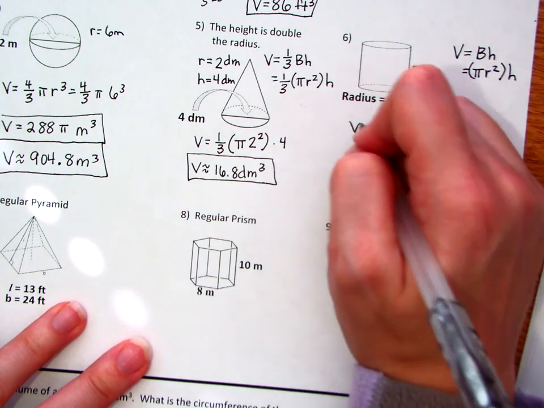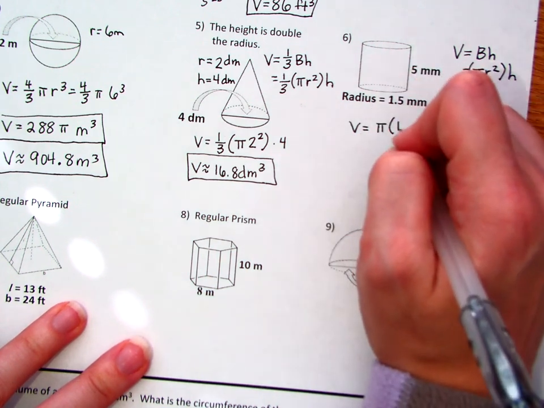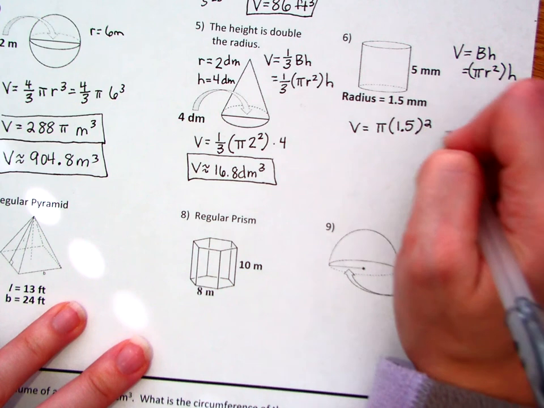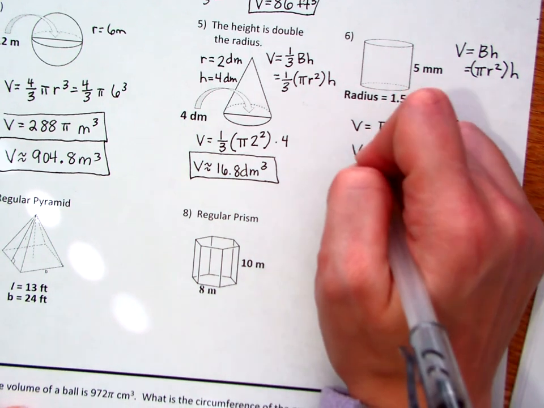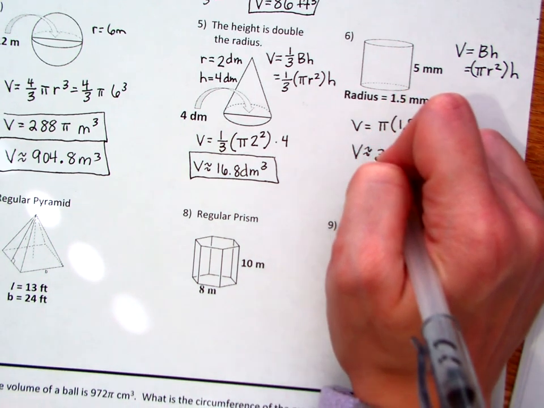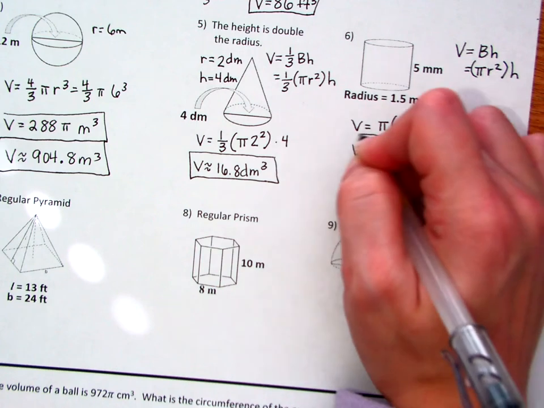So here we go. We've got volume is pi, what's the radius? Well, the radius is 1.5, and we're going to square that, times how tall this thing is, which is 5. So we've got 1.5 times itself, times 5, and then that's going to be multiplied times pi. And we're getting that the volume is roughly 35.3 millimeters, and it's going to be cubed because it's volume.